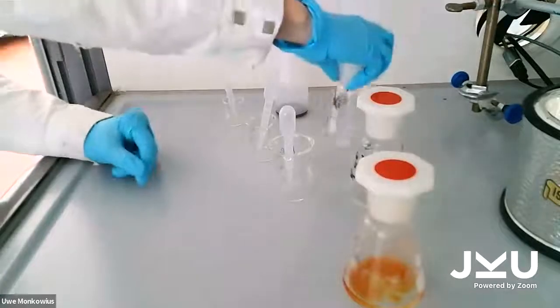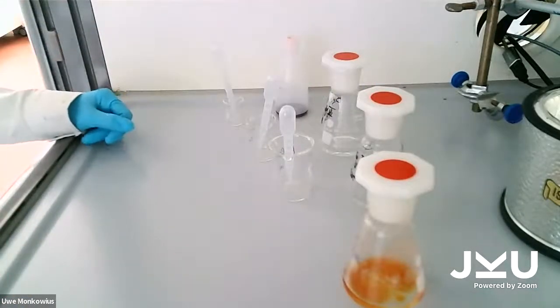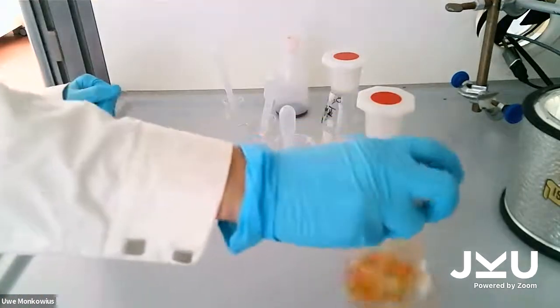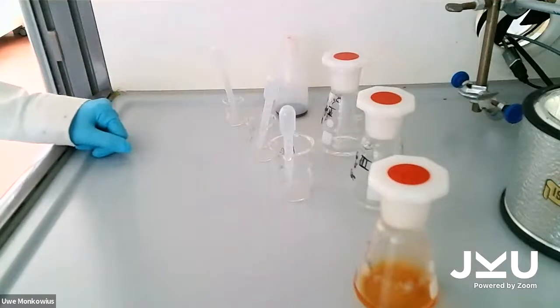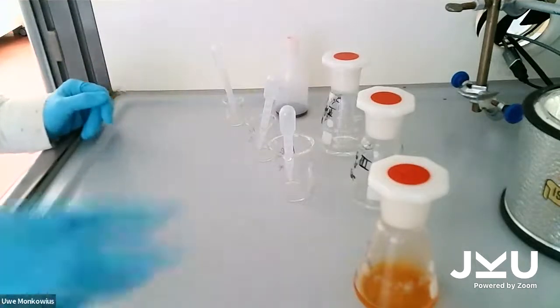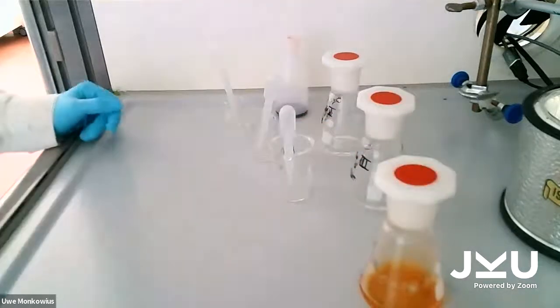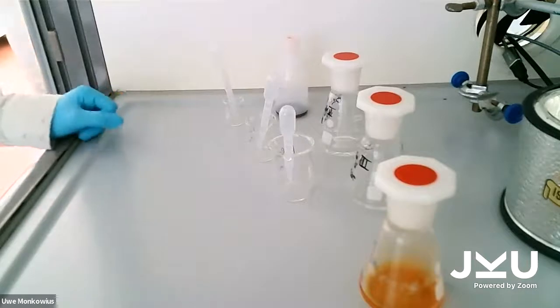The bromide and the bromate react together with the acid in different steps to bromine, which you can see by the orange color. The bromine reacts with the malonic acid, and then the solution should get colorless again, and until it's finished we will do a different experiment.